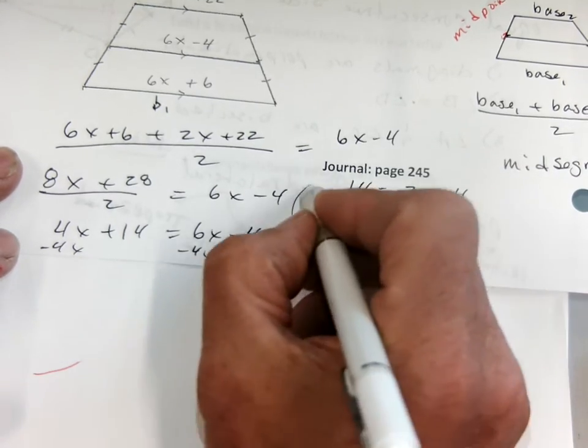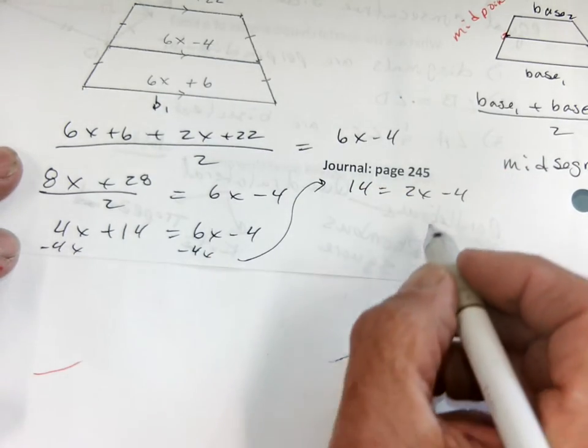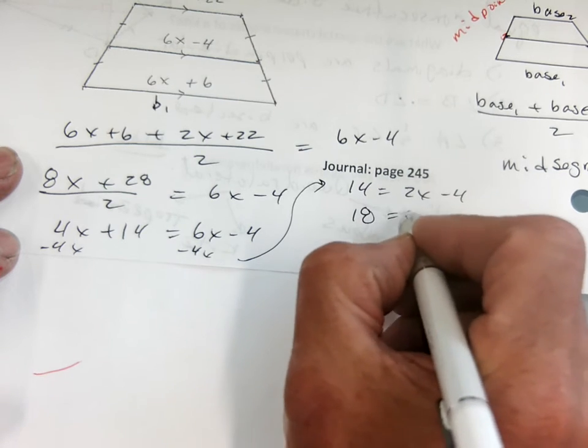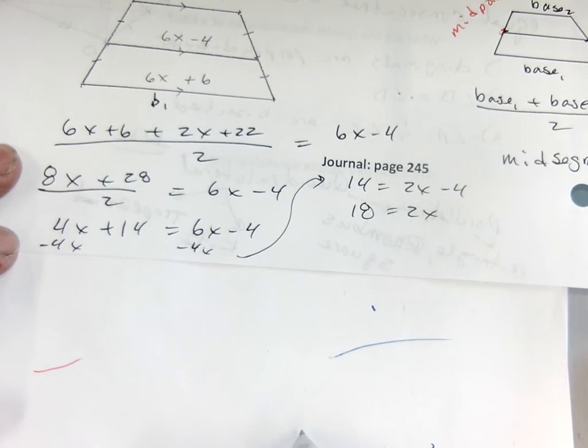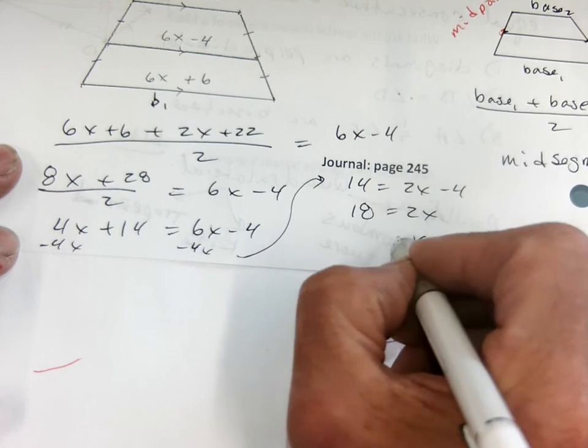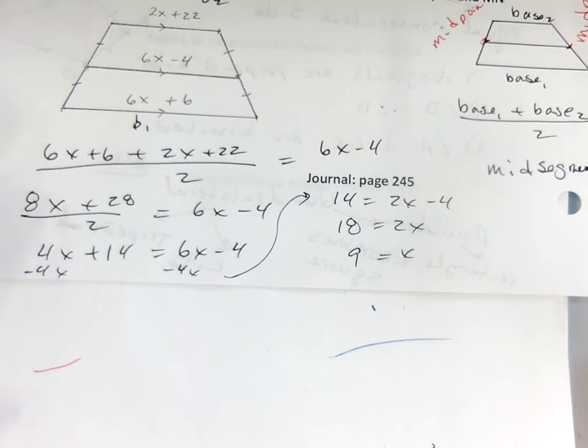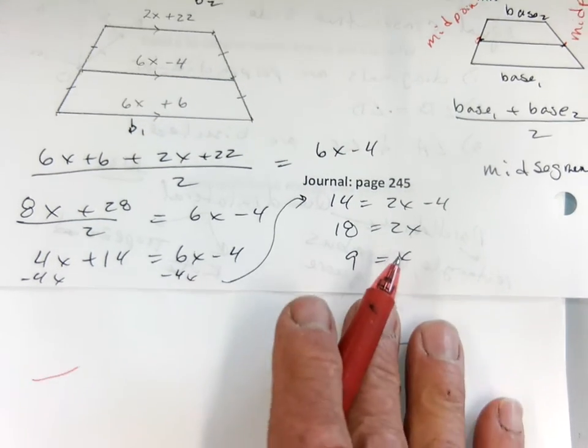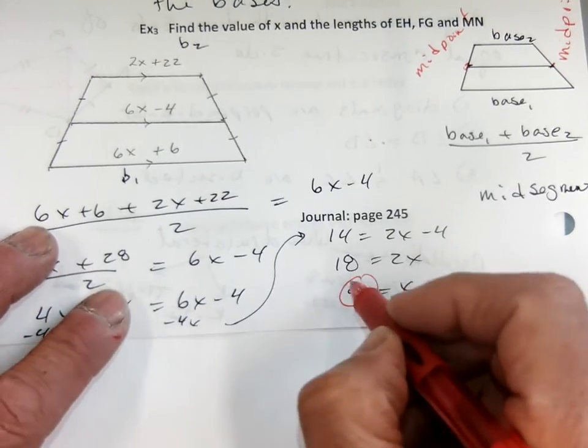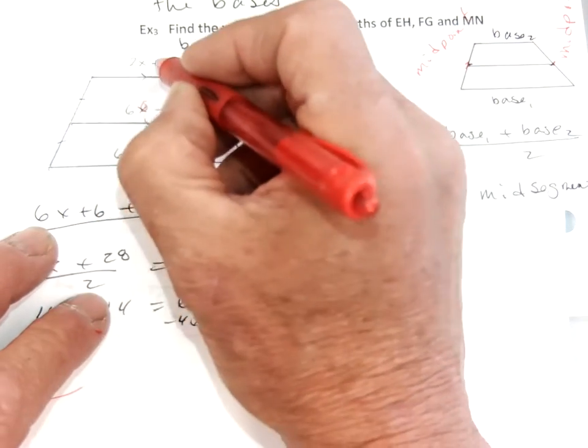Plus 4, plus 4, 18 equals 2x. Divide by 2, x is 9. But that's not the answer, because we're going to plug it in, right? So let's plug it in. Let's take the 9 and plug the 9 there, there, and there, right?